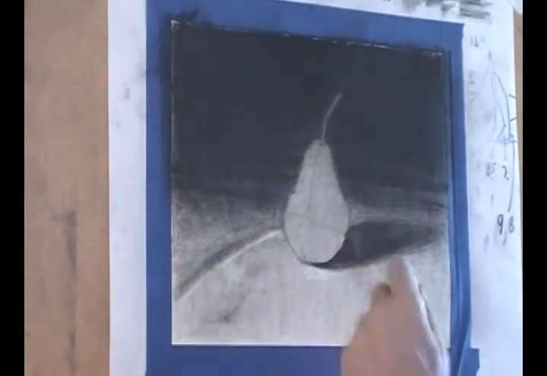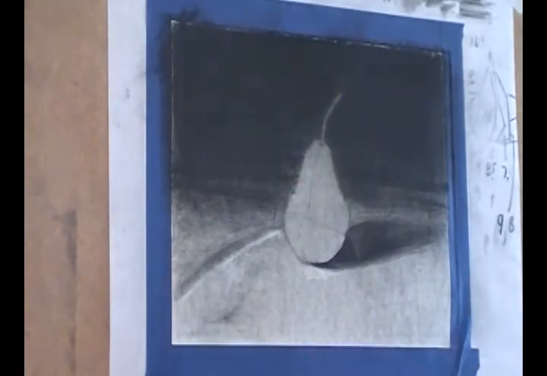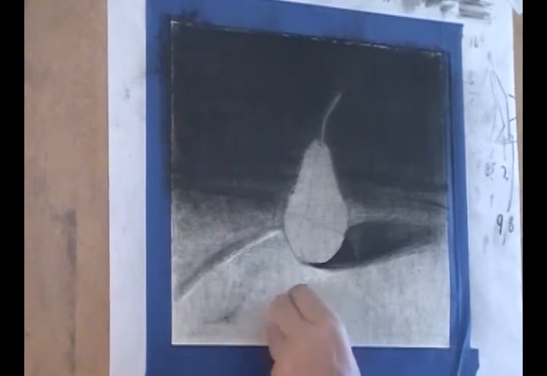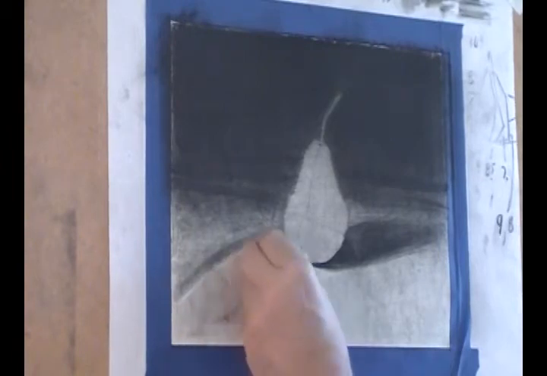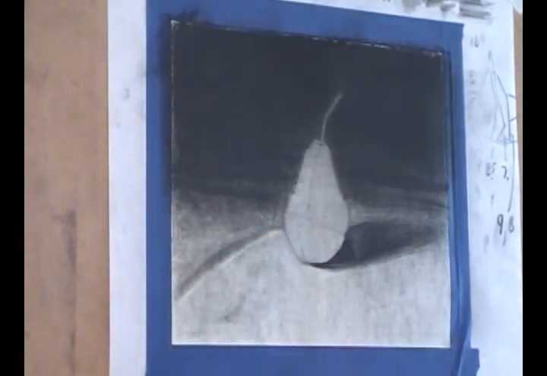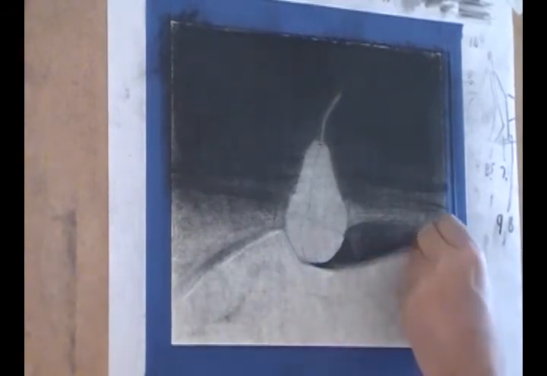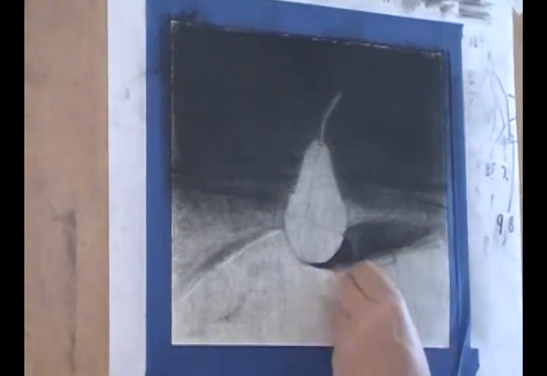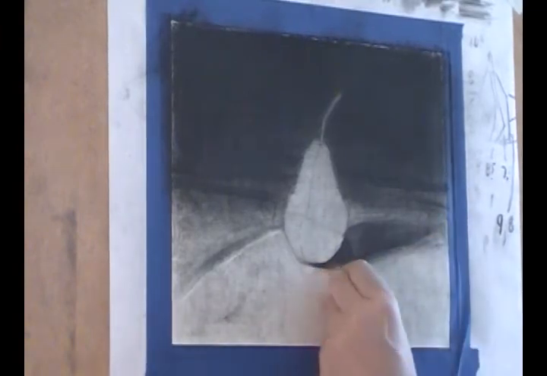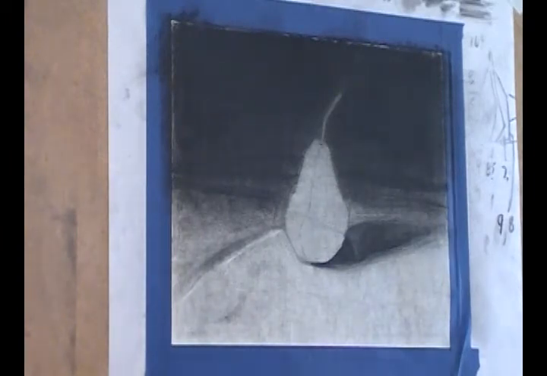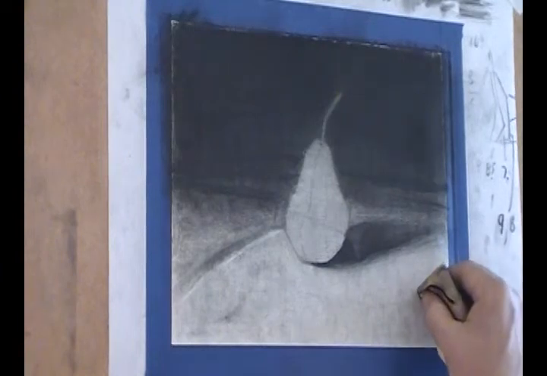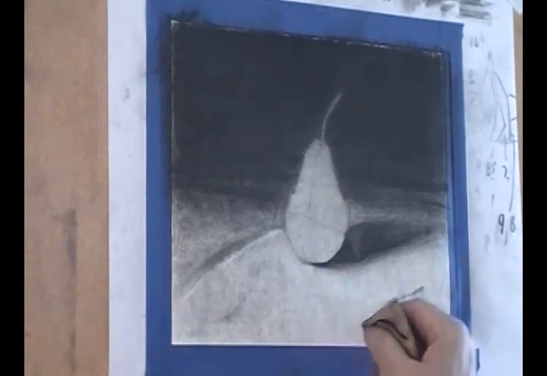So I'm using the chamois cloth now to really bring this out. Kind of got messy here. Woo. Sometimes you'll have something that's almost perfect, and you're going to ruin it. Now watch this. With the chamois cloth, I'm going to try to come in with this marble texture.